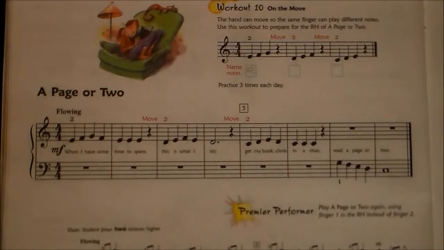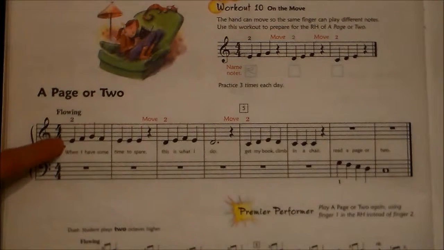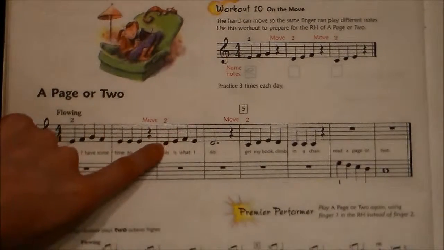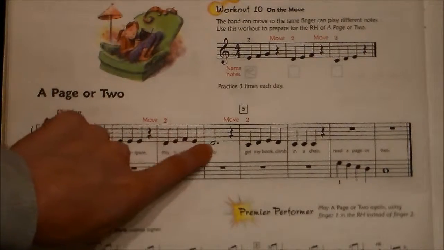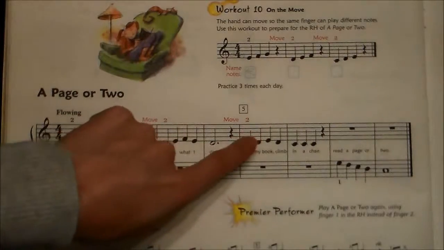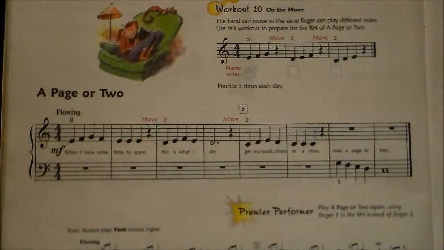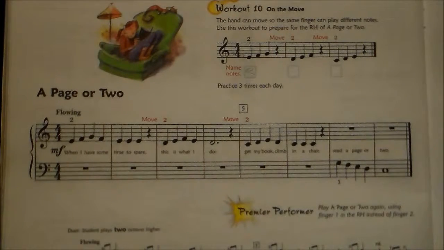Here's a song in the Alfred Premier Piano Book, Level 1A, that's called A Page or Two. In this song, we have a lot of patterns of notes. We have a pattern that begins on E, and then it goes up and down, and it stops on E. We have a pattern that starts on D, it goes up and down, and it ends on D. Then the next pattern starts on C, it goes up and down, and it ends on C. So this is an excellent example to show kids that here's a pattern. It starts on C, it ends on C. It starts on D, it ends on D. And those things will help them to make sense of each little group of notes.